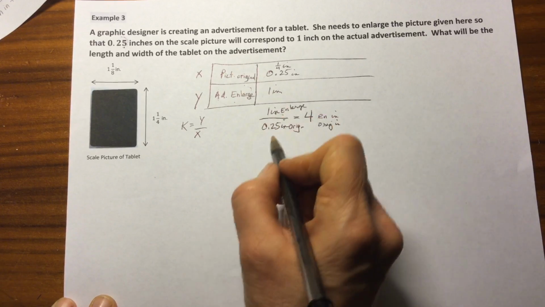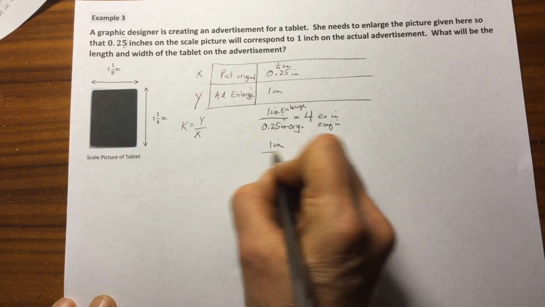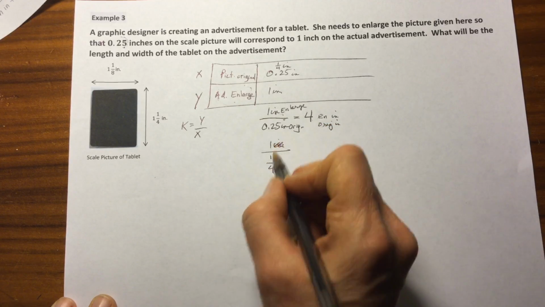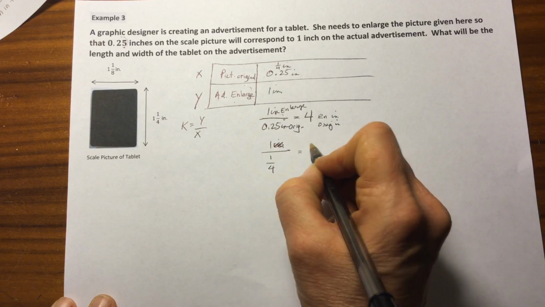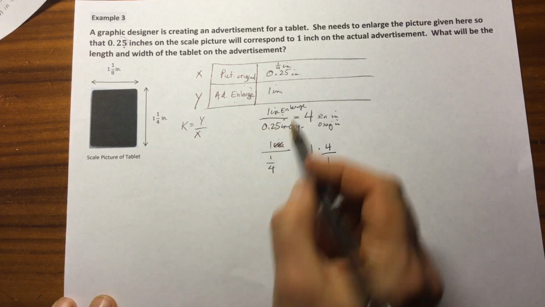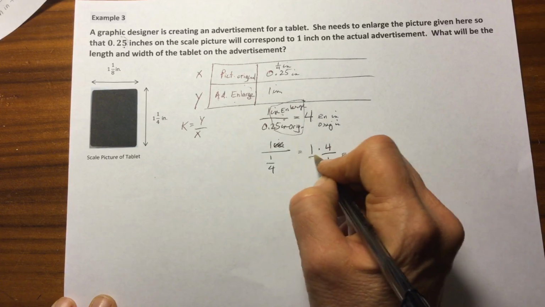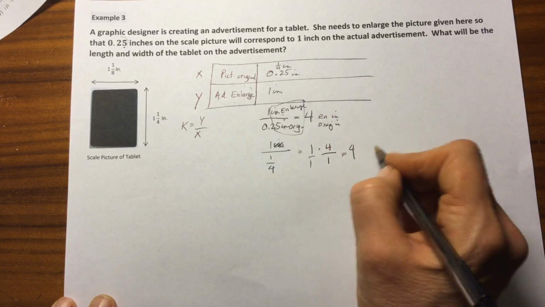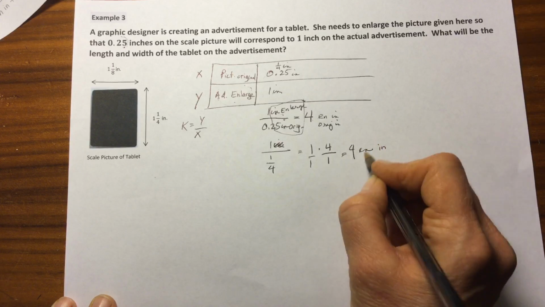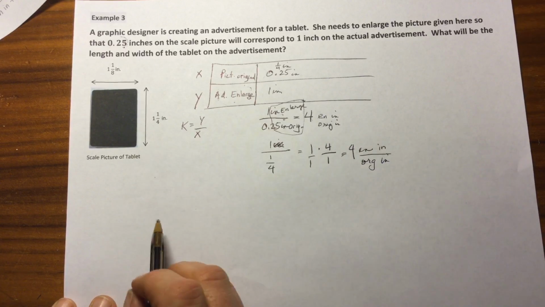Another way to look at this, because I know some of you are saying, how did you get 4? Well, you can just divide on your calculator, but that's also 1 divided by 1/4, and we divide by a fraction. That's the same thing as multiplying by the reciprocal. And then we just keep our same labels here. So you still have 4 over 1, or 4, enlargement inches over original inches. So now we're just going to multiply them.